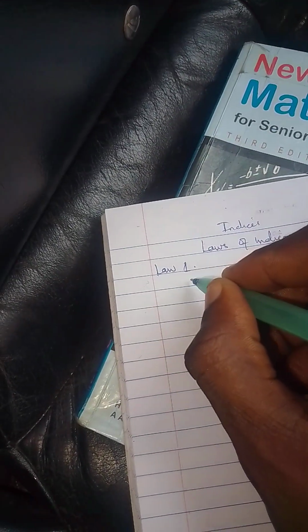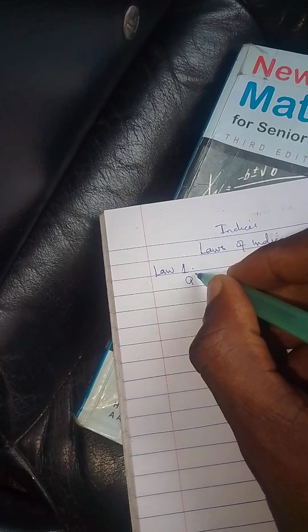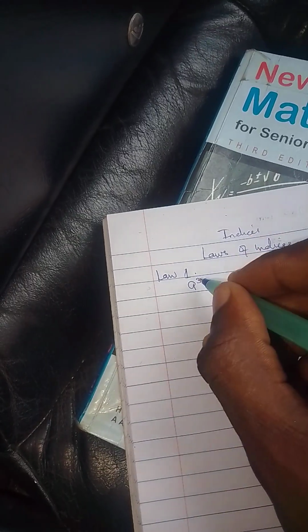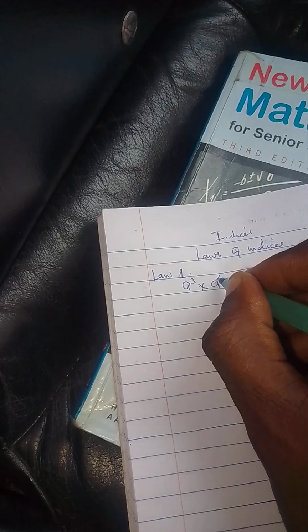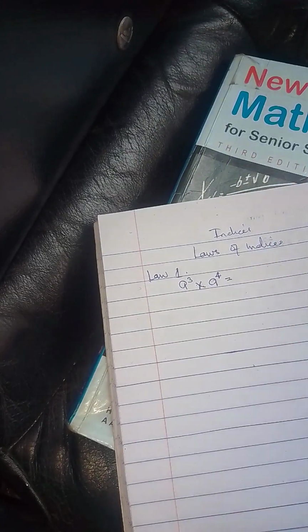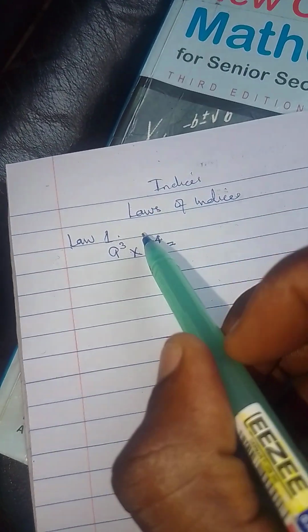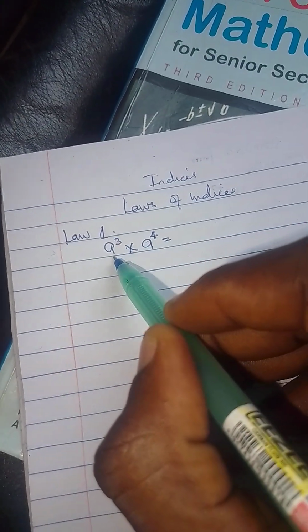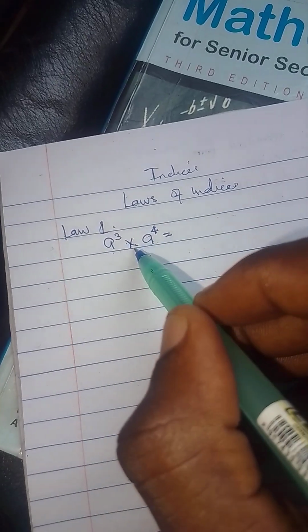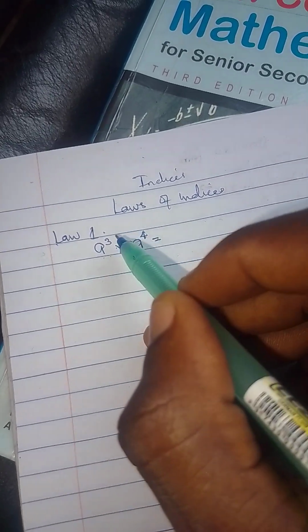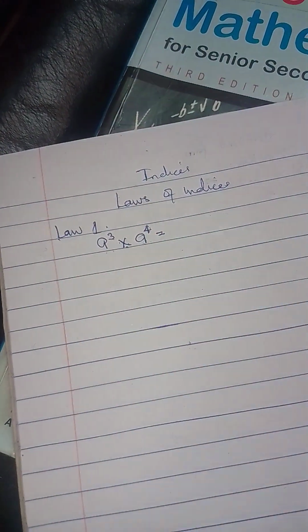The first law we want to look at is when we have a base with a figure and we have the same base with another figure, what do we do? Law 1 says when the bases are the same and you are expected to find the product, add the index.